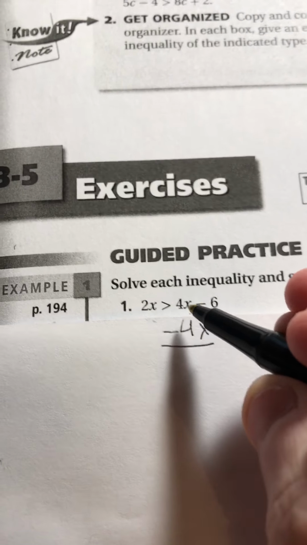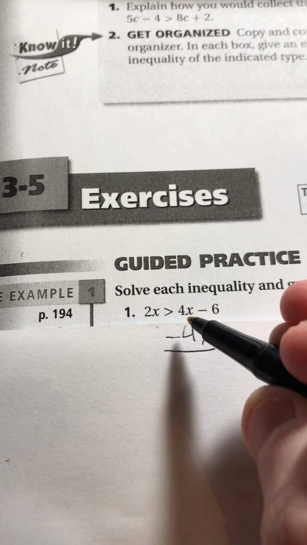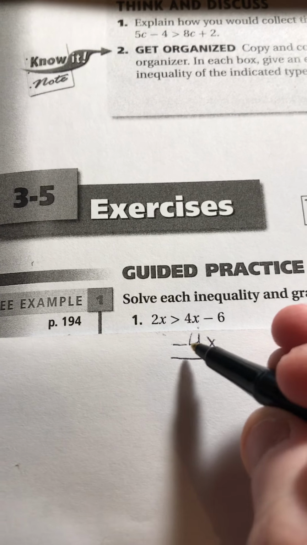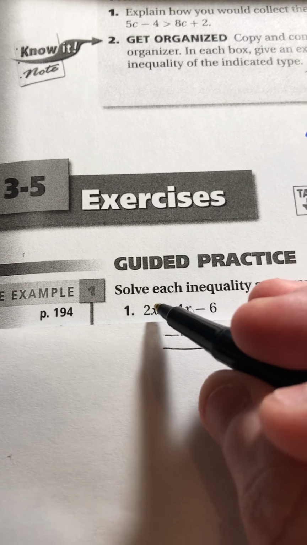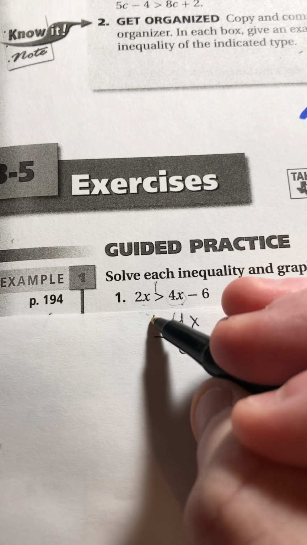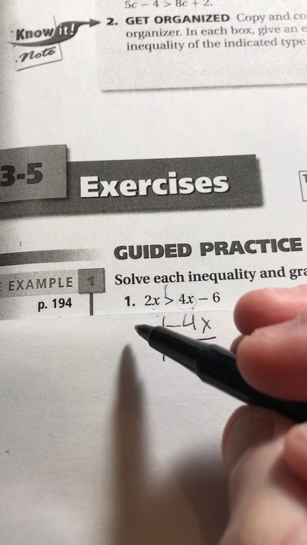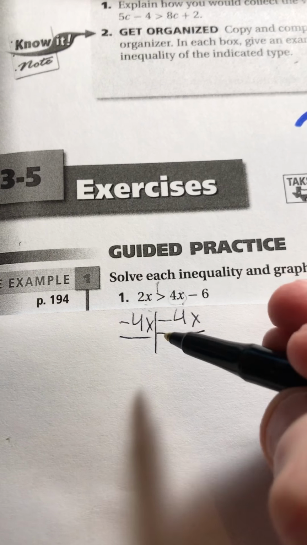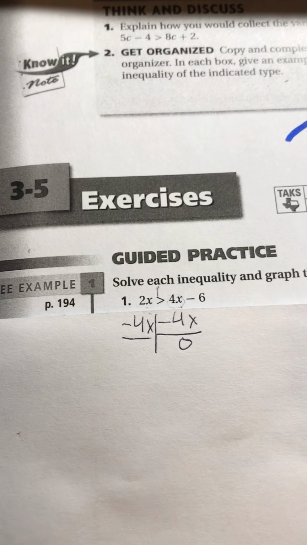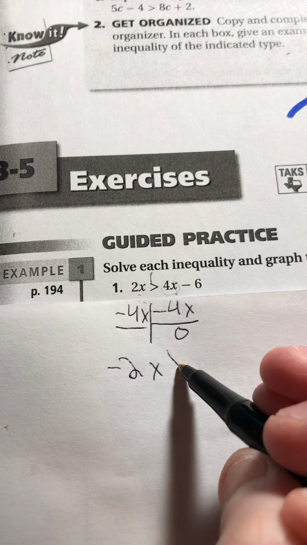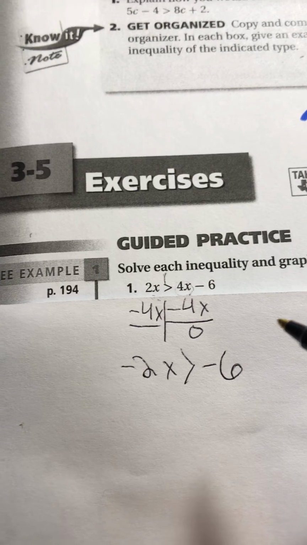And again, we don't need to divide this out because we can keep the 4 and the x together. We're not solving for x in this case. We're just trying to move this entire thing over there. So we can just subtract it out. And what we do to one side of the inequality sign, we do to the other. So now we have 2x minus 4x, and that gives us negative 2x is greater than negative 6.